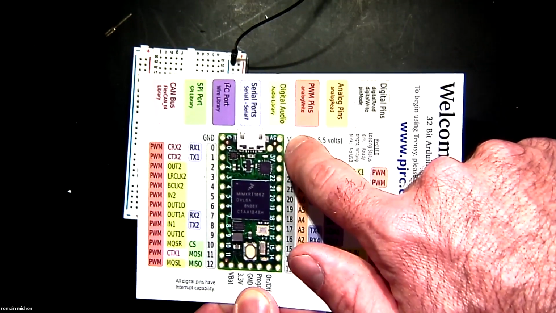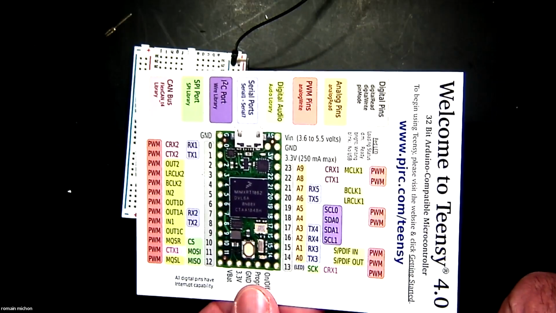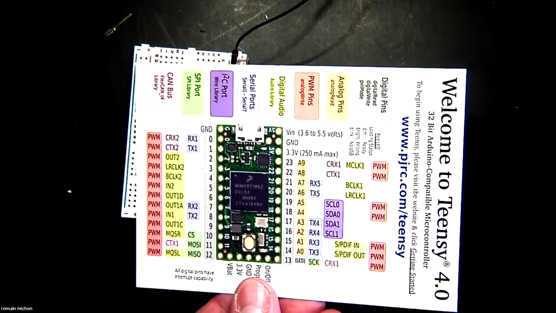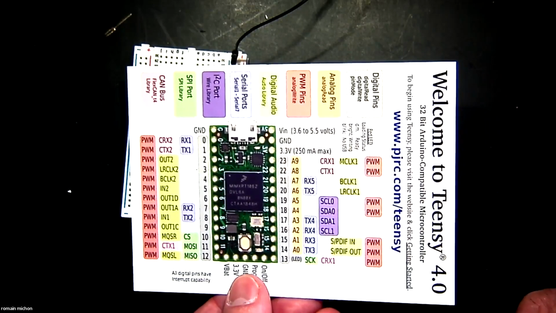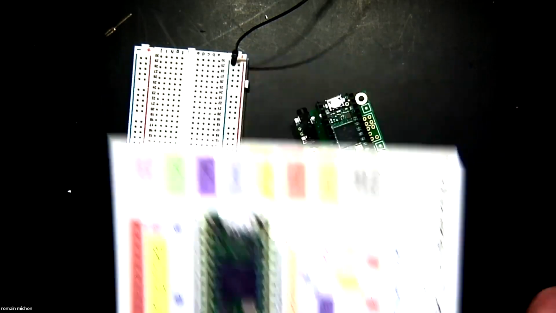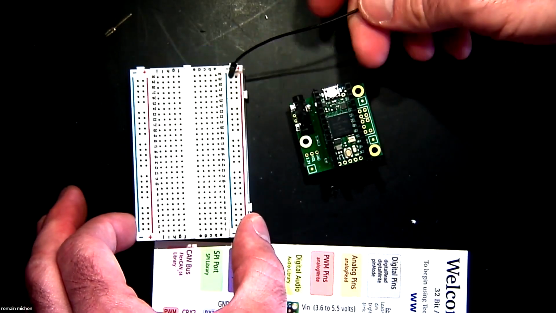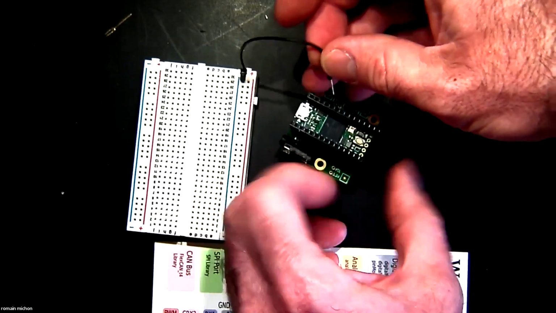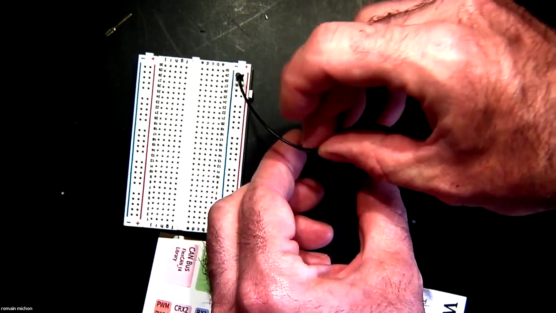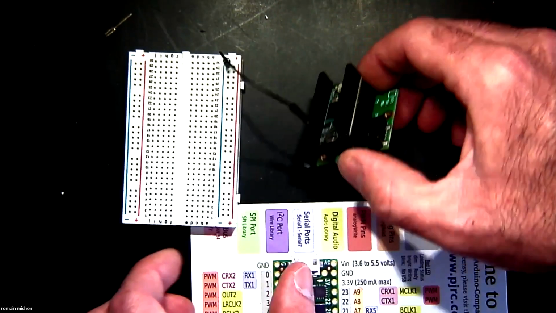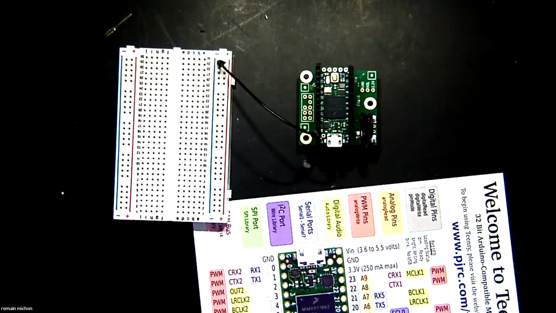You want to be, again, extremely careful about VIN, which should never be used if you don't know what you're doing with it, because you could really destroy the Teensy. If you plug VIN to any other pin on the Teensy, you will probably burn it. So don't do it. Cool. So I'm going to take the ground wire and bring it to the second pin on the Teensy like this. And so now the ground is connected to the breadboard.